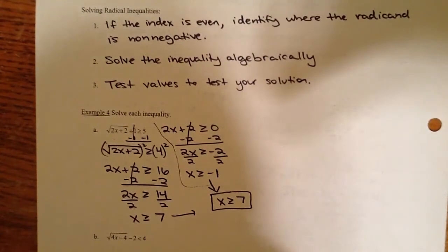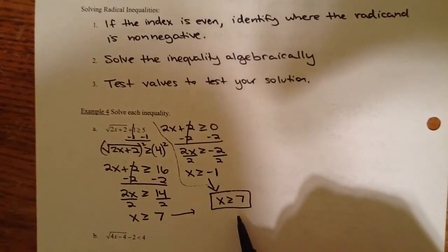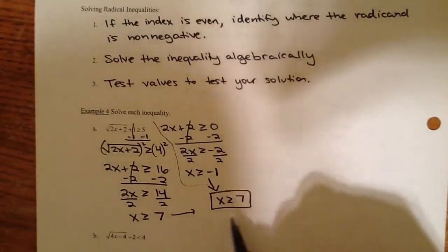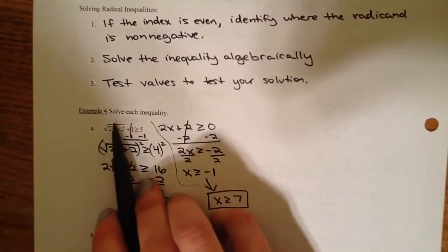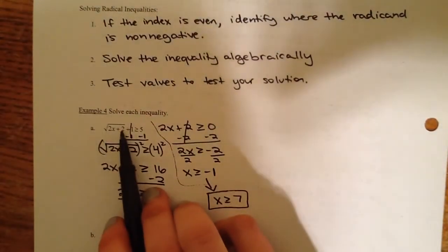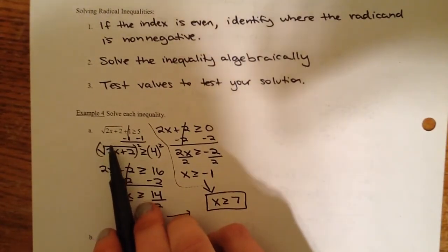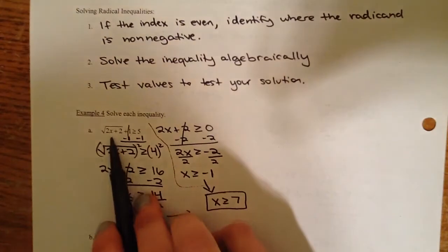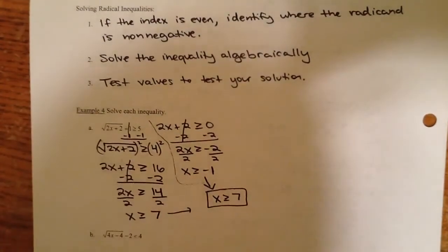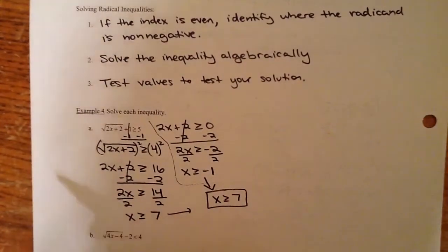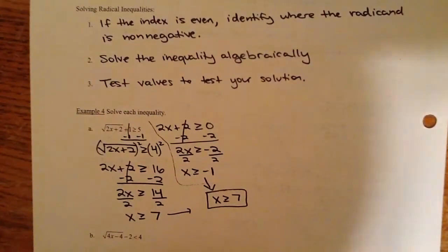Say I plug in something that's not greater than or equal to 7, like 0. 2 times 0 is 0, plus 2 is 2. Square root of 2 is something a little bit bigger than 1. So something a little bit bigger than 1, plus 1, is not greater than or equal to 5. So that third step just means verify to yourself that the solutions actually work.